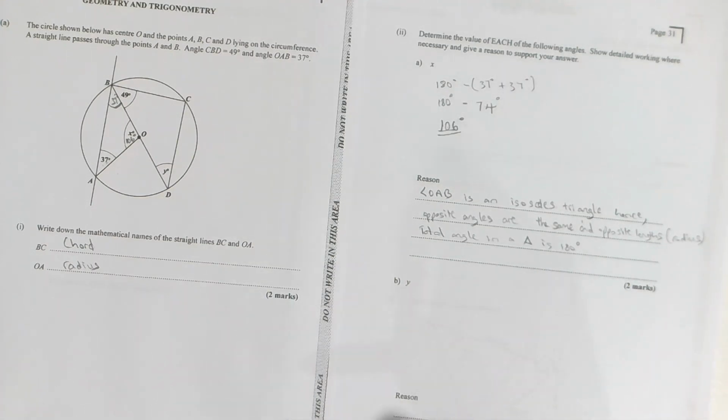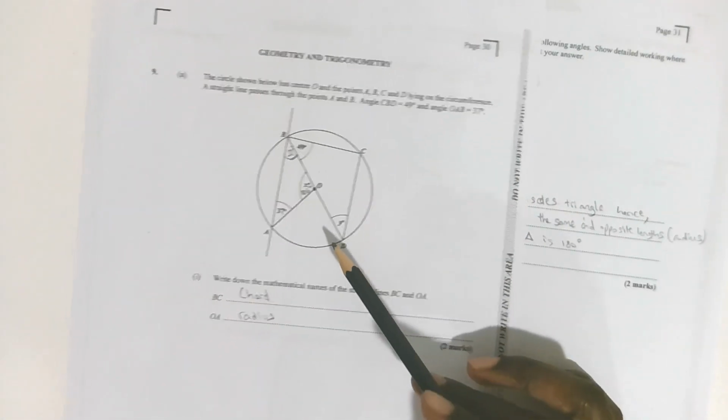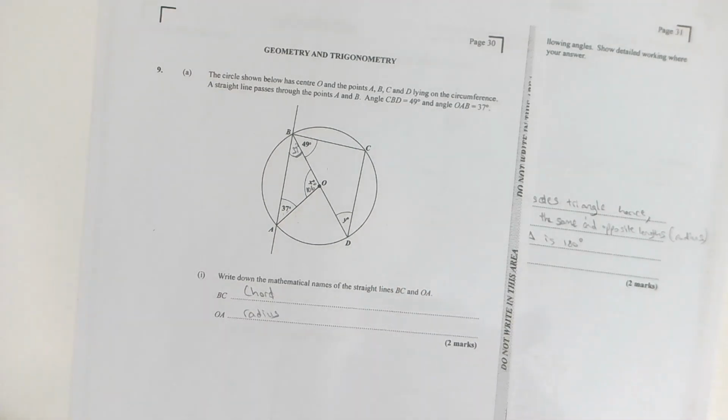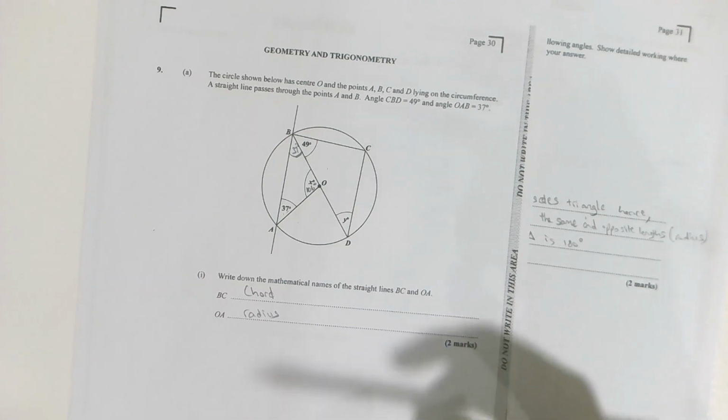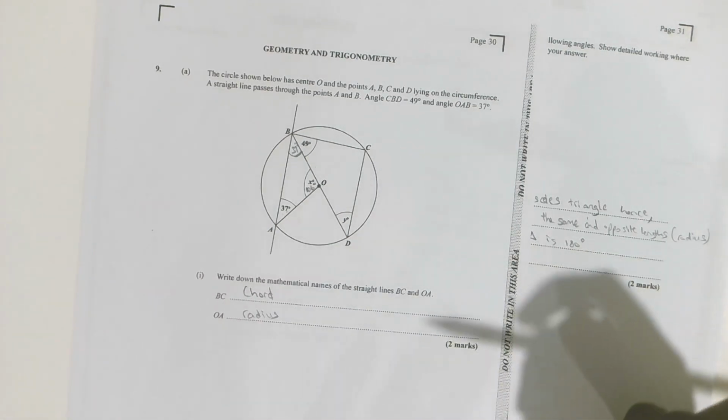B, they're asking us to find the angle y, which is here. Looking at our circle, one of our circle theorems is that the angle in a semicircle is equal to 90 degrees.